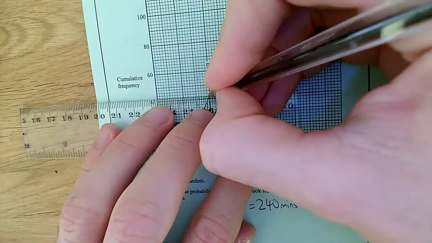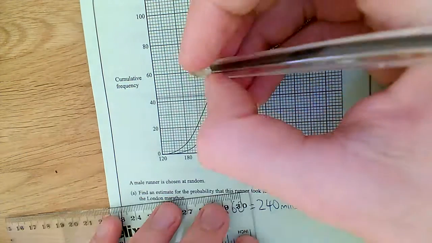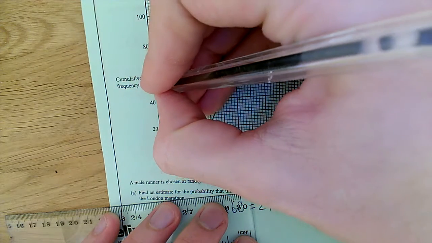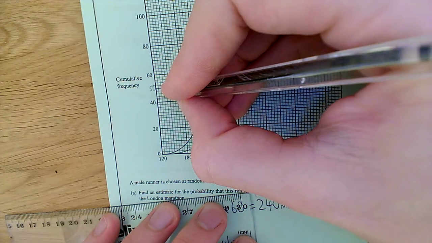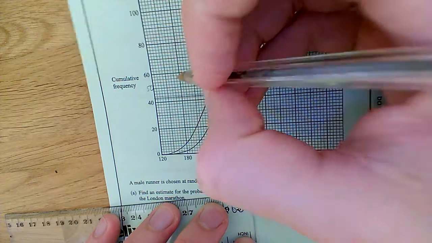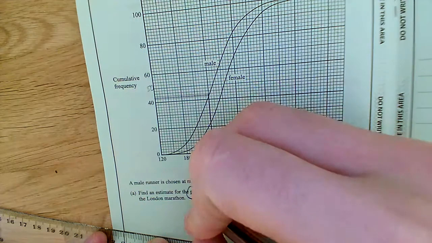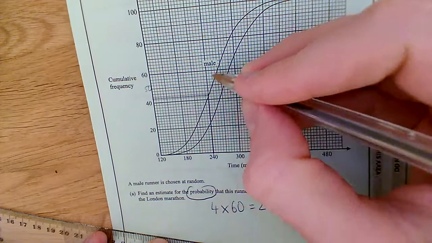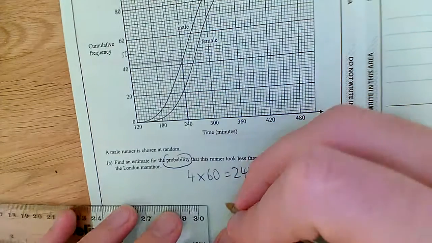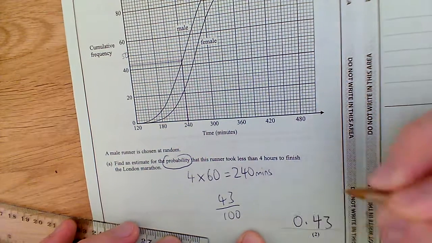Now if you're really accurate here, it'll fall in between these two lines, but if that's 40 and that's 60, this one here is going to be 50, which means each one of these little squares is worth 2. So if it falls in between these two lines, your final answer will come out as 43, but because it says probability, the line goes up and levels off at 100, so that's 43 out of the 100 runners, which gives you 0.43.